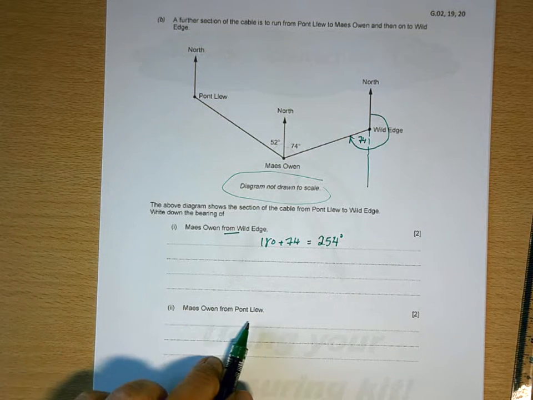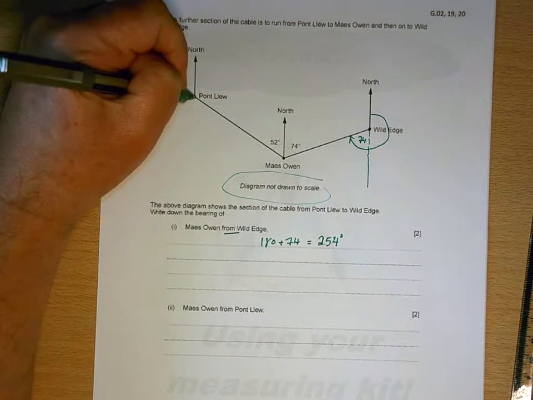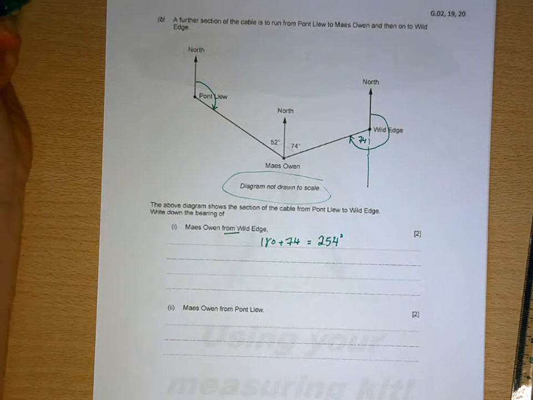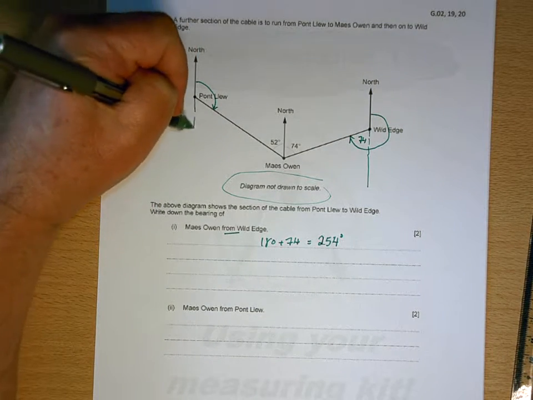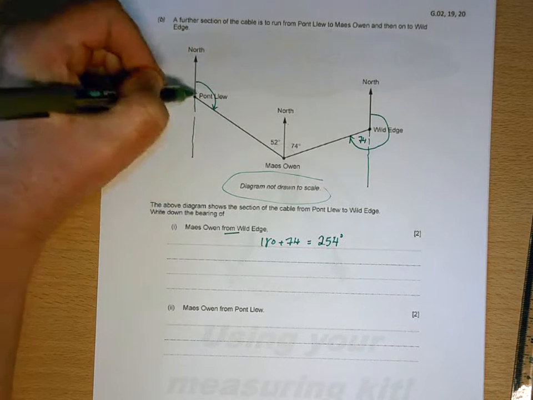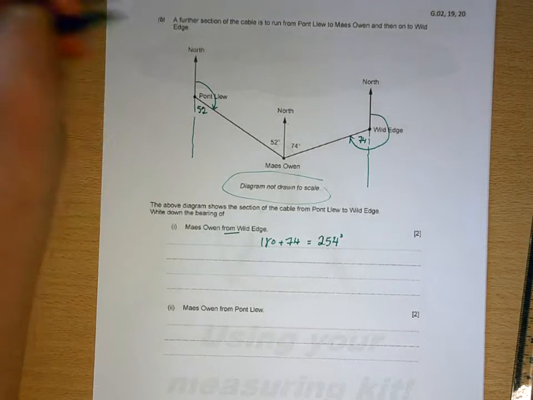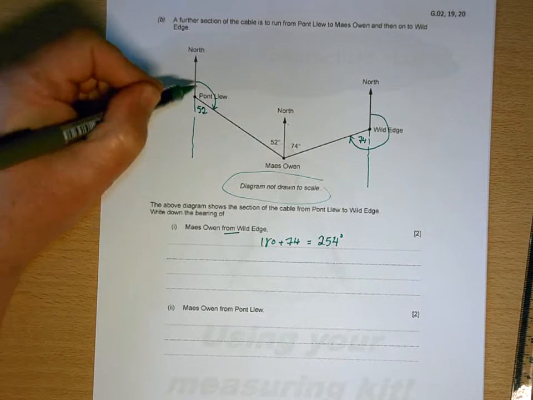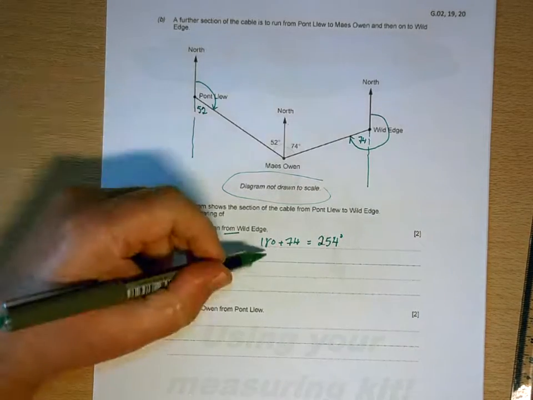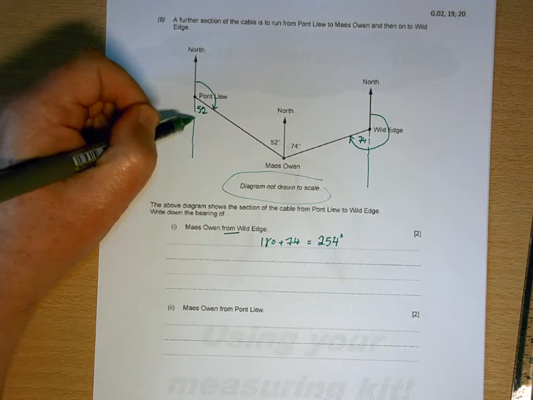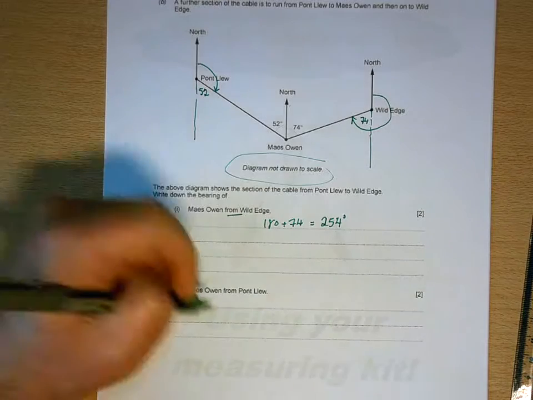Maes Owen from Pontclew. So now I'm here and I need that angle. Here's my north-south, there's my Z. If that's 52, that's 52. So this time I'm not going to be adding 180 on, I want to find out the difference between 180 and 52.